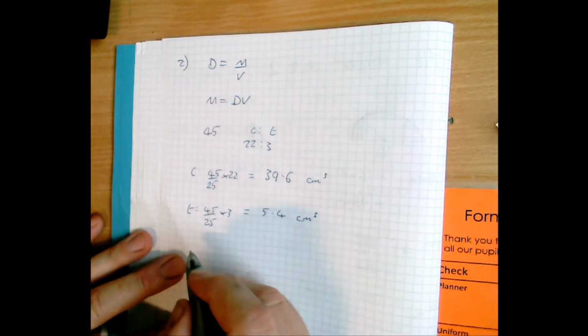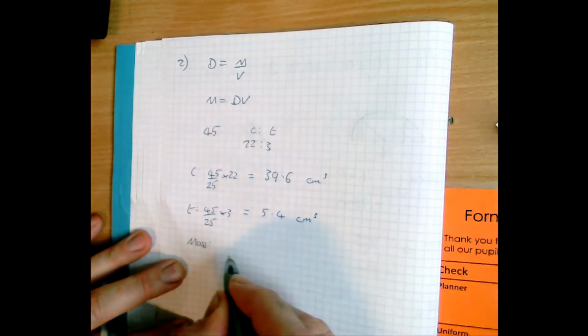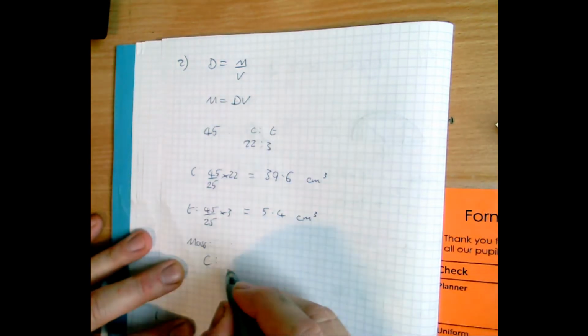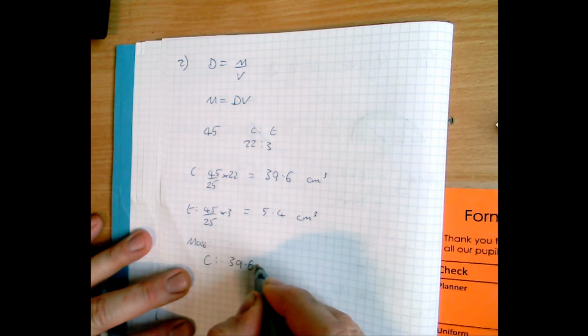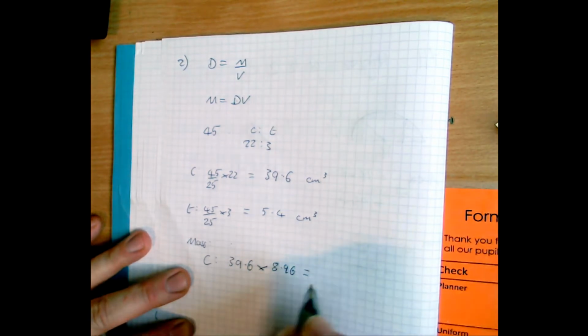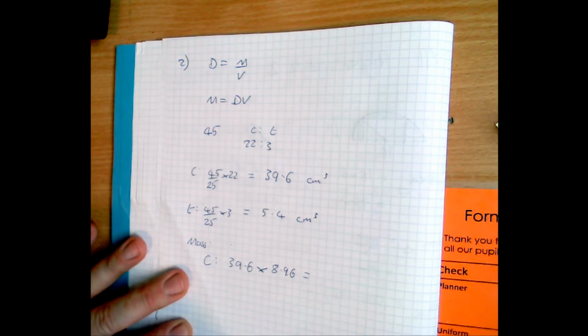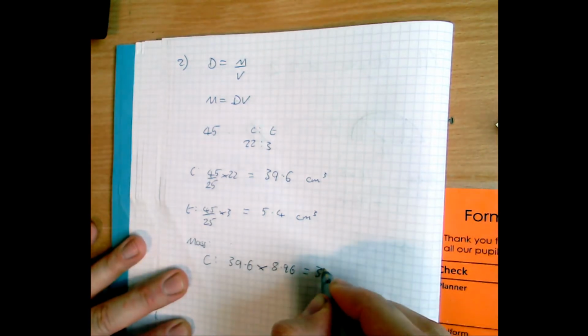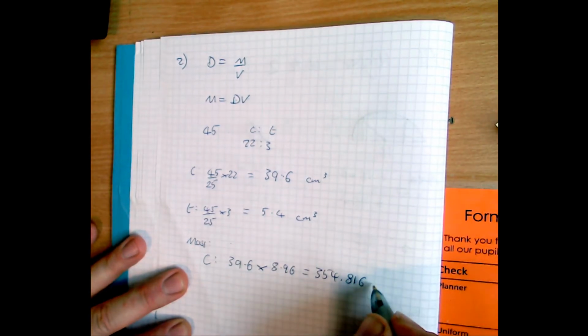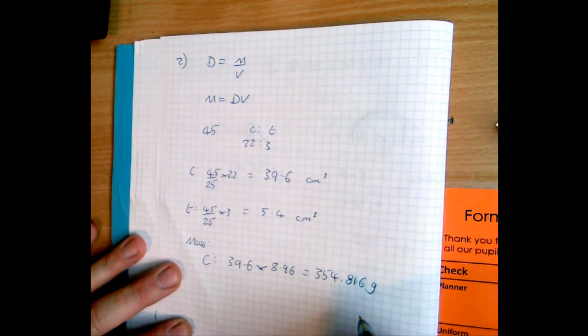For the mass, for the copper, I want to do density times volume, so 39.6 times by the density that I'm given. 39.6 times by 8.96 is 354.816. And it's grams per centimetres cubed, so it's grams.